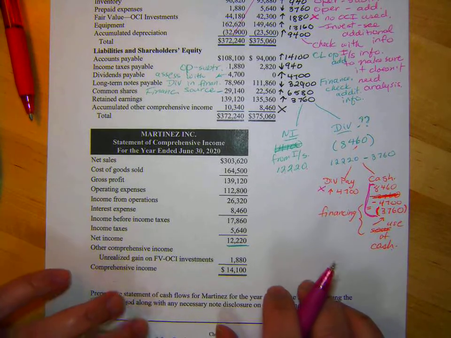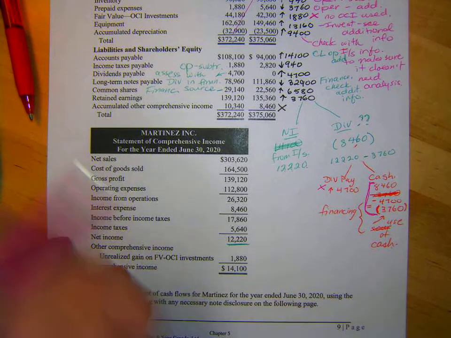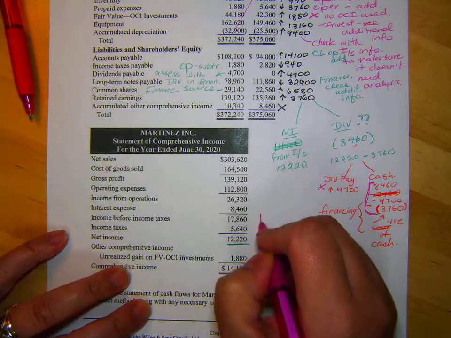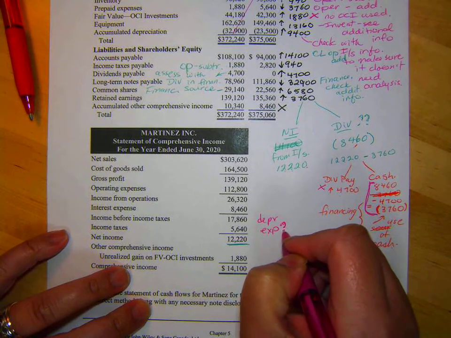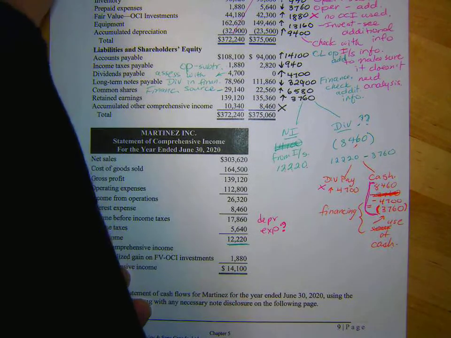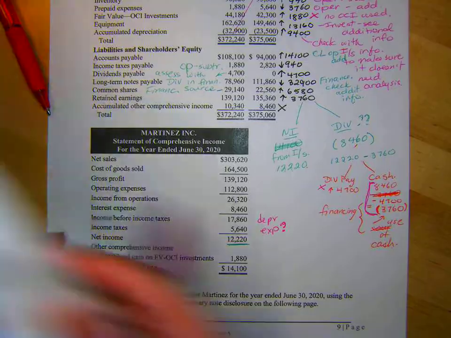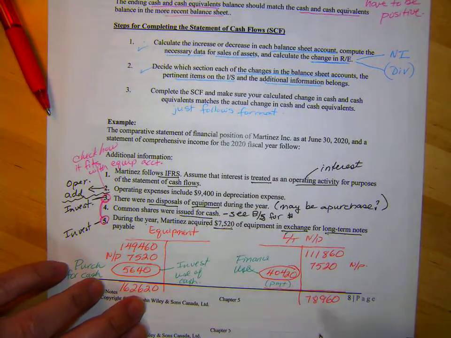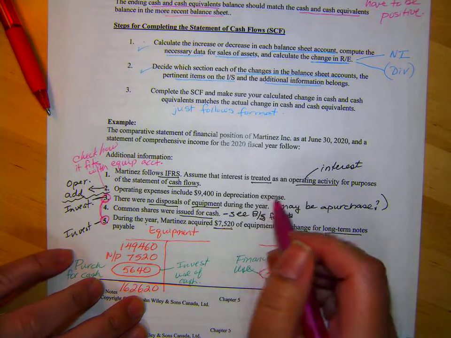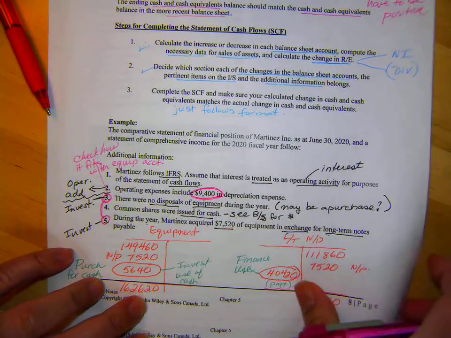Okay, another thing we always have to check for is depreciation expense, because if you've got capital assets, there's going to be depreciation. Let's go back and look. Is there anything here for depreciation? The second point says $9,400 in depreciation expense.